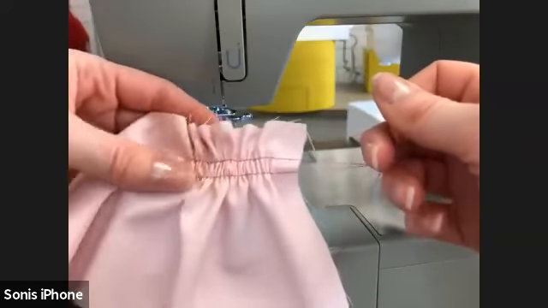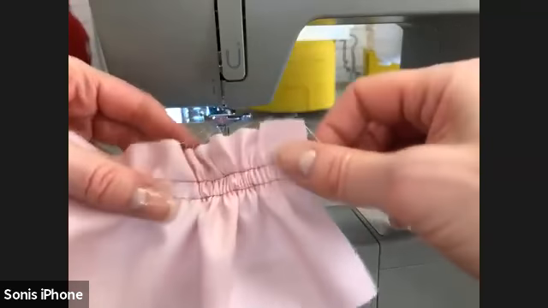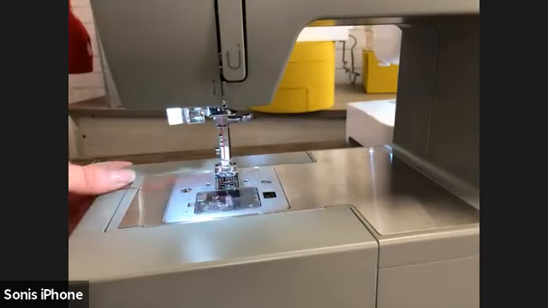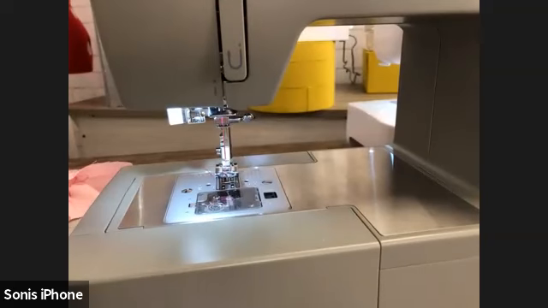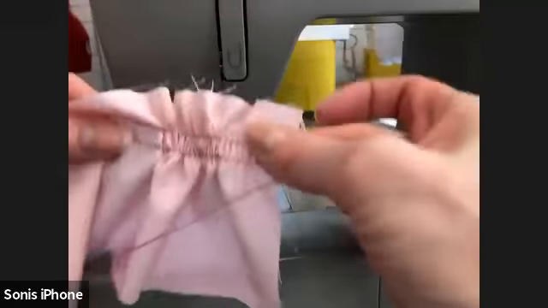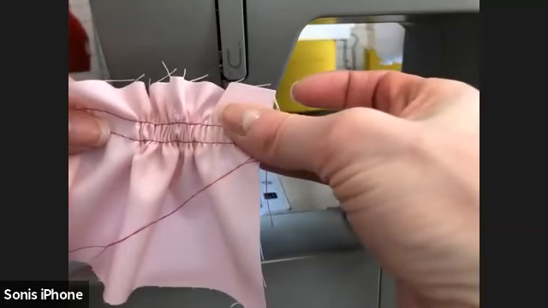It can sometimes be frustrating if you break a thread, so you have to be a little careful with that. I saw someone ask about a gathering foot. Certainly there are different gathering feet depending upon your machine, and that works well. But I want to share with you my favorite way to gather if I don't have a gathering foot. And like I said, this is your traditional way.